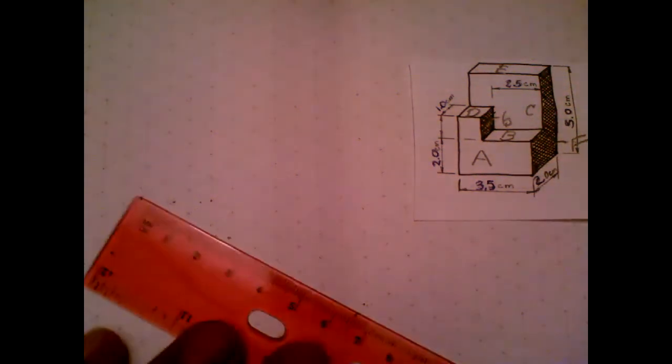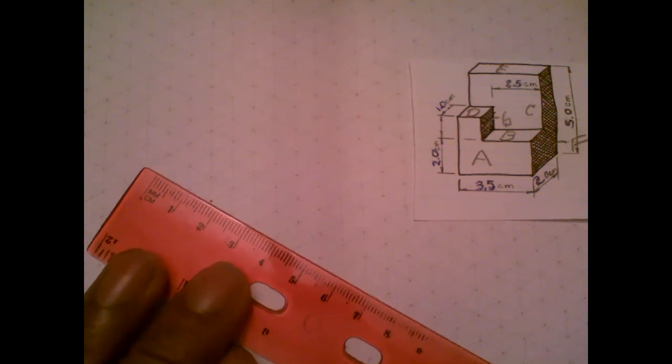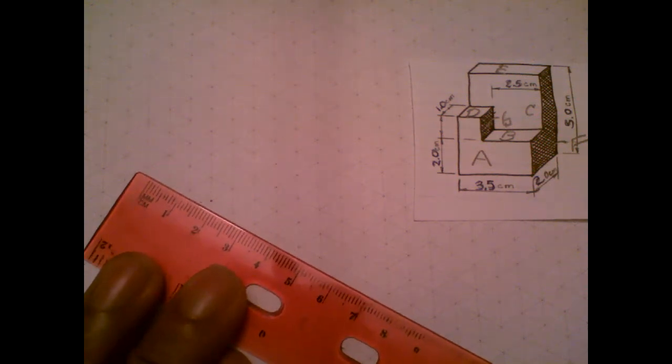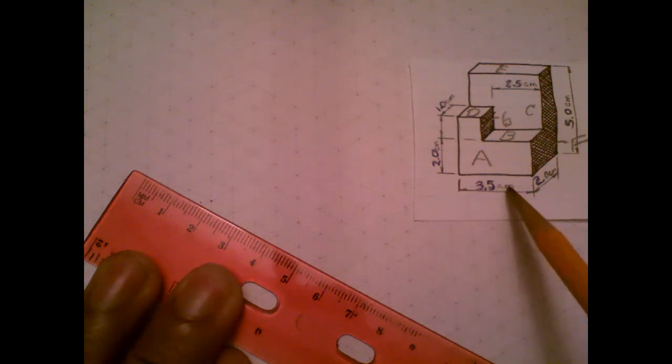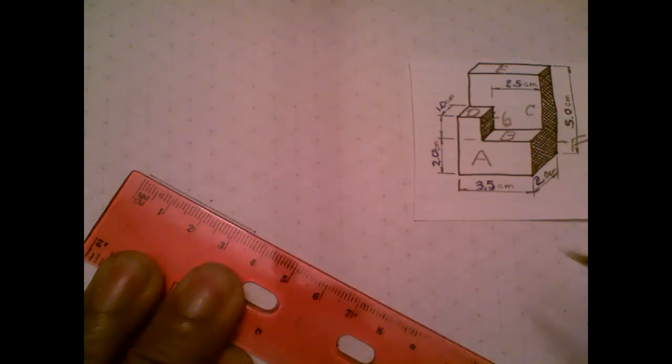So I'm going to pick a starting point and start my imaginary box. I zoomed in on this so you can see the ruler and see how I'm using the lines of the paper to do this. My first line that I need is 3.5. That's the total length. I'm going to make this very light. I stop at 3.5. My total depth is 2, so I'm going to turn my ruler around.